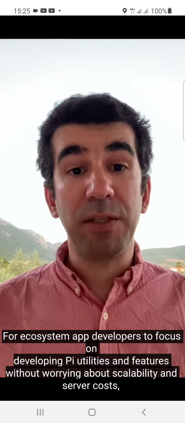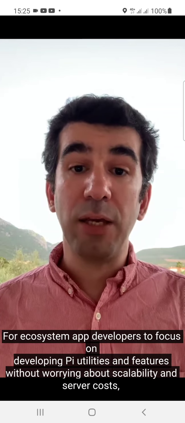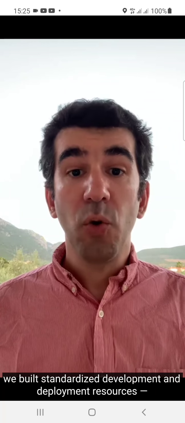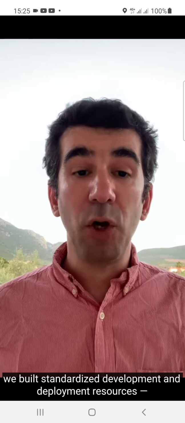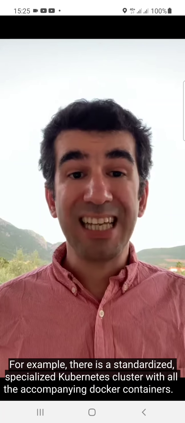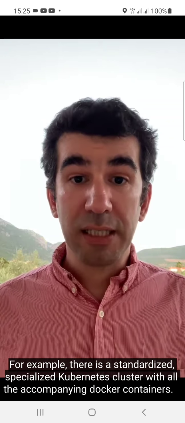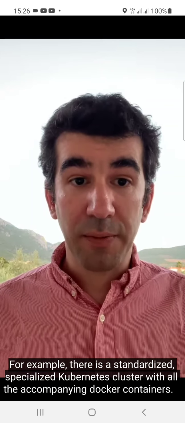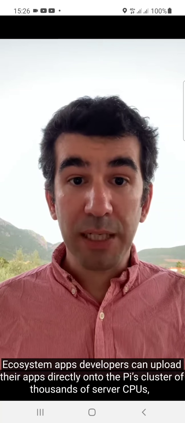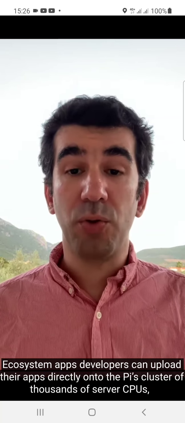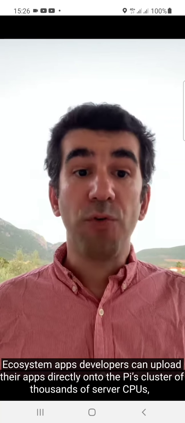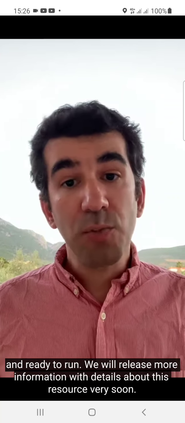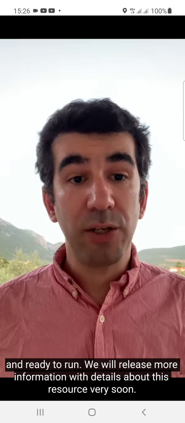For ecosystem app development to focus on developing Pi utilities and features without worrying about scalability and server costs, we build standardized development and deployment resources. For example, there is a standardized, specialized Kubernetes cluster with all the accompanying Docker containers that go with it. Ecosystem app developers can upload their apps directly onto the Pi's cluster of thousands of server CPUs and ready to run. We will release more information and details about this resource very soon.